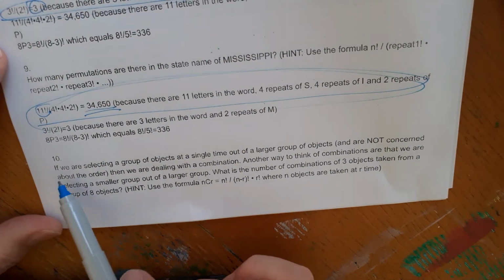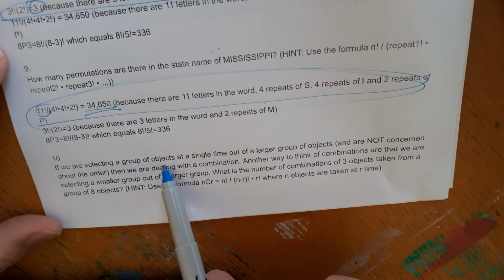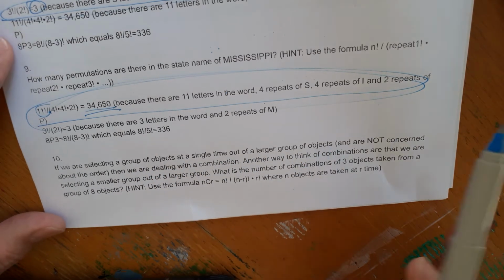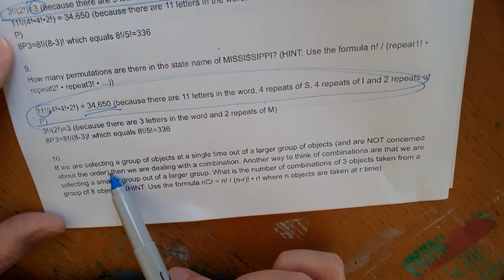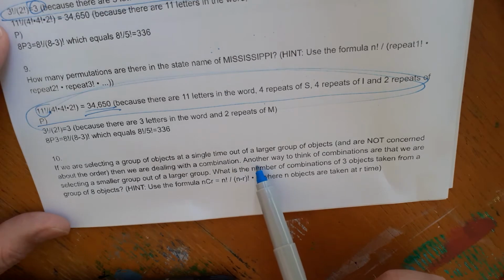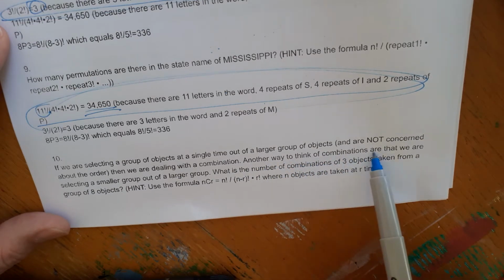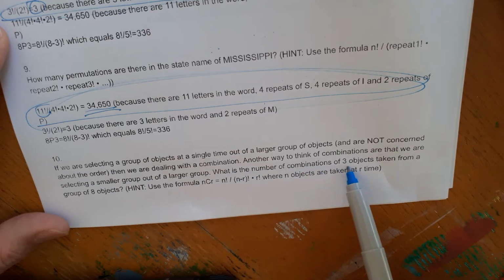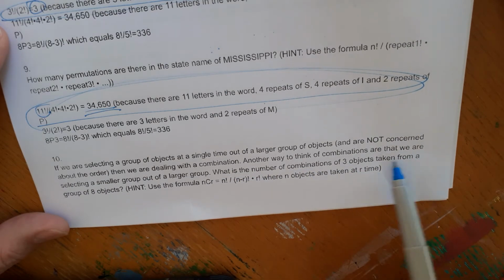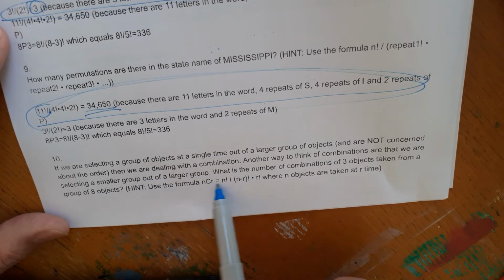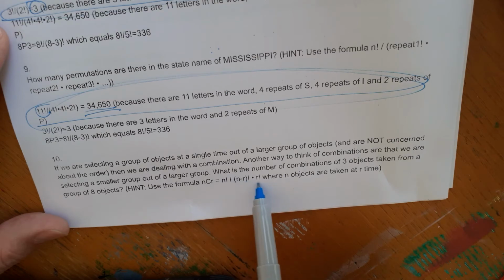All right, let's do 10. If we are selecting a group of objects at a single time out of a larger group of objects, sounds like a combination, and are not concerned with the order, sounds exactly like a combination, then we are dealing with a combination. Another way to think of combinations is that we are selecting a smaller group out of a larger group. What is the number of combinations of 3 objects taken from a group of 8? Hint, use the formula nCr equals n factorial over n minus r factorial.